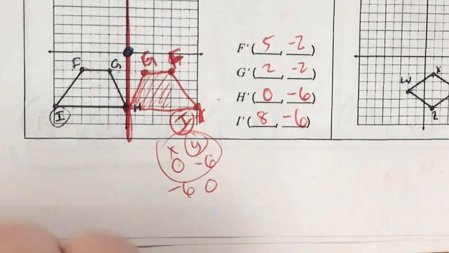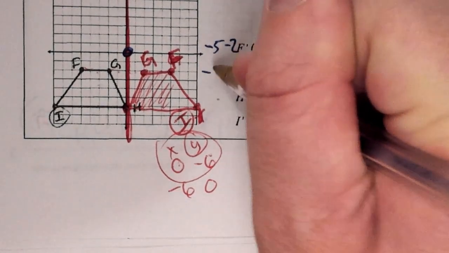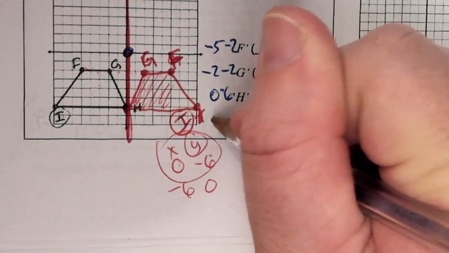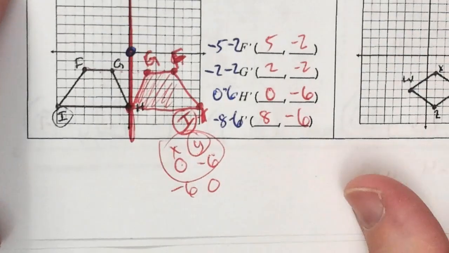All right, now let's double check our answers. I'm going to take these numbers and rewrite them right here. So I'm done with this problem. I just want to double check. All right, so good. The digits are still the same.